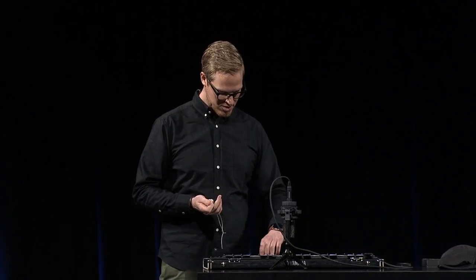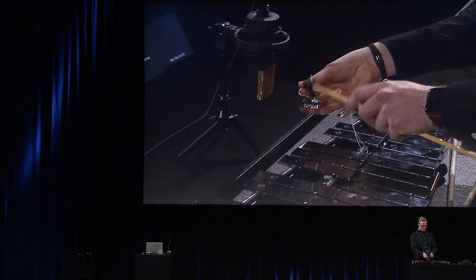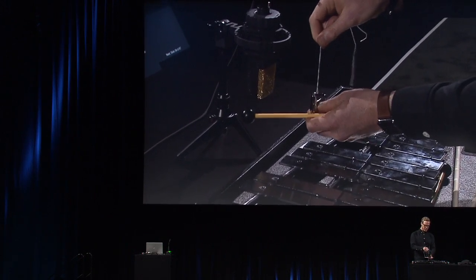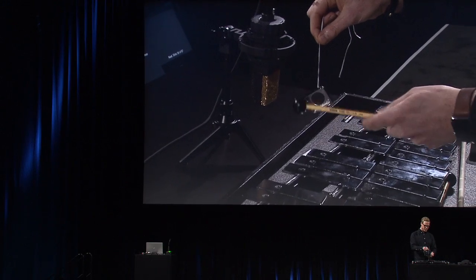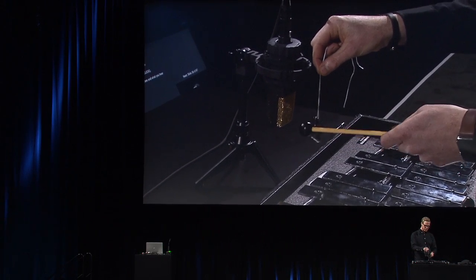Now we can hit that in different ways and see if it makes a sound. If I hang it up, try a couple of times. Hit it the right way.